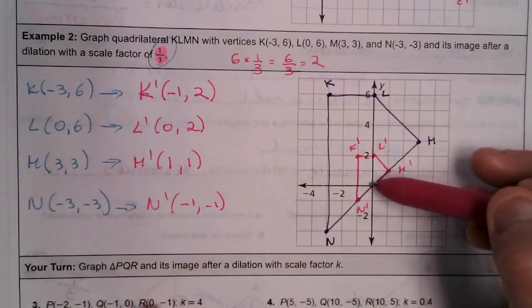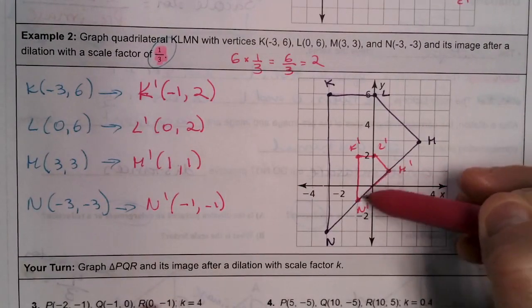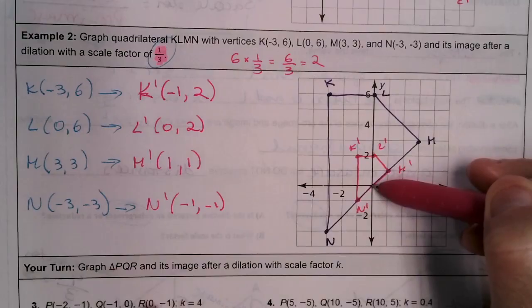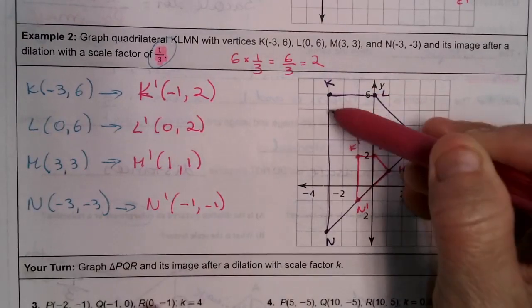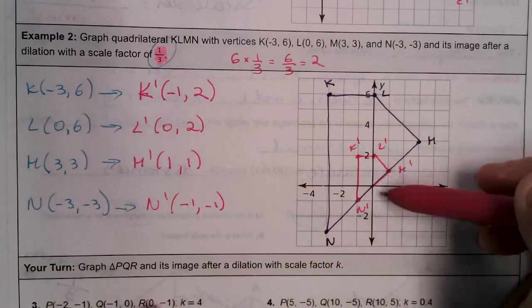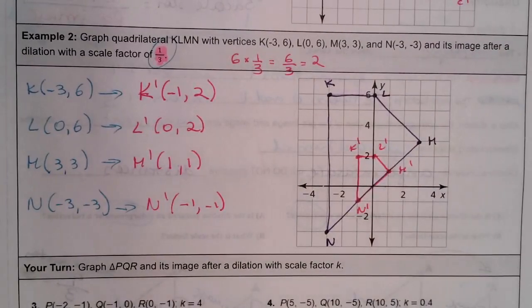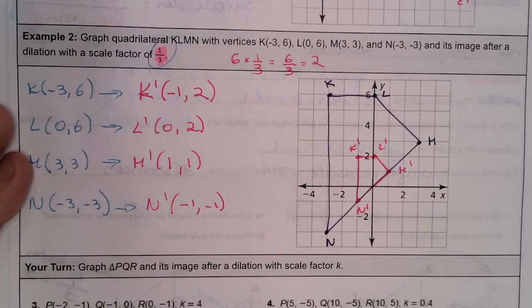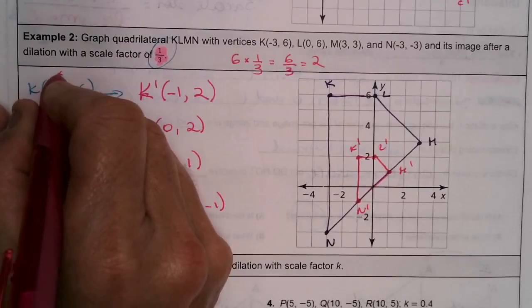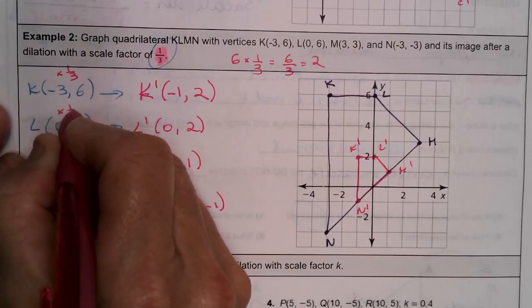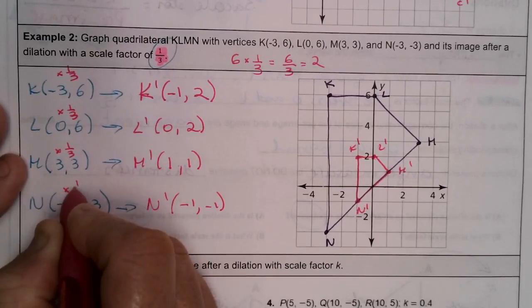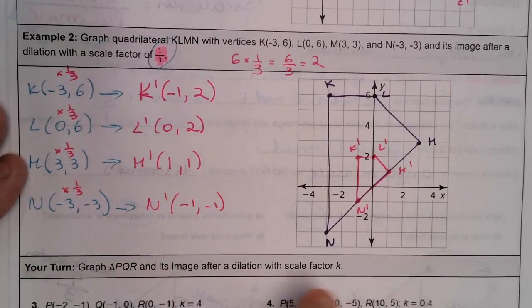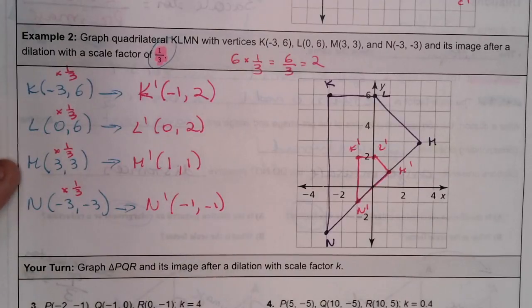Okay? Notice that the figures are the same as well, right? This just fell on top of this because it goes through the origin. This is parallel to this one. This is parallel to that one. This one is parallel to that one, right? It's just the same shape there. And what we did here is we just multiplied by 1/3. We multiplied every coordinate point by a third, and that's where we got the new points.